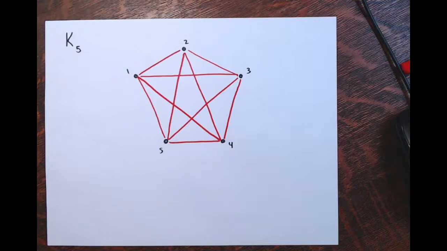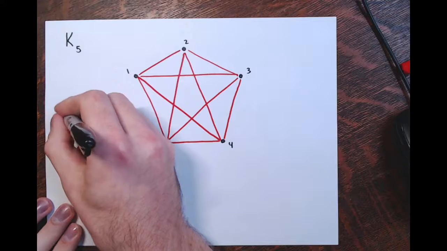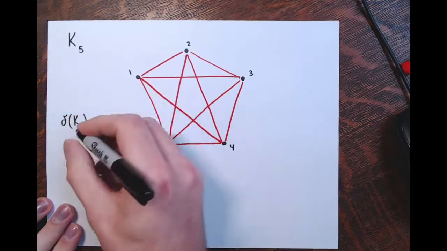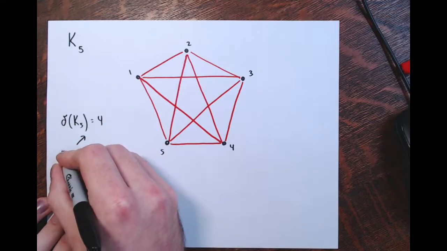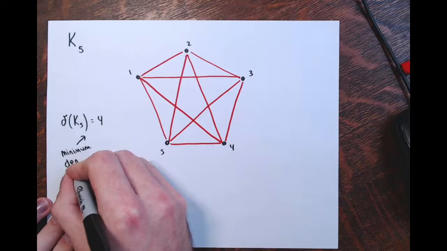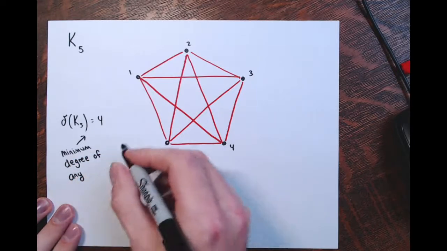So that minimum degree, that delta of K5 here, was 4. This is the minimum degree of any vertex on the graph. Well, they all have degree 4.